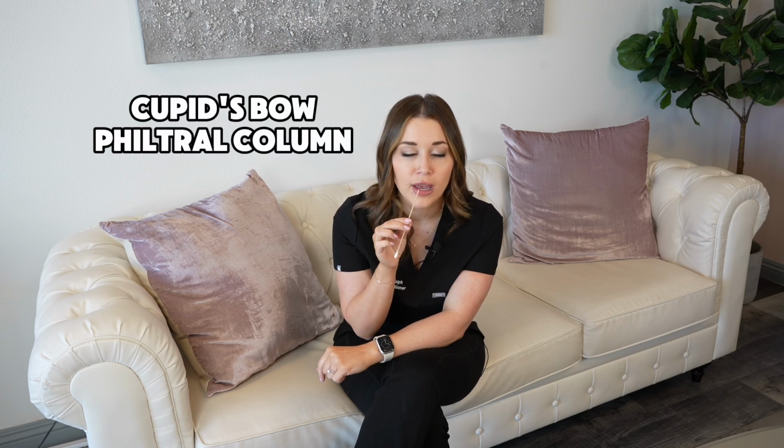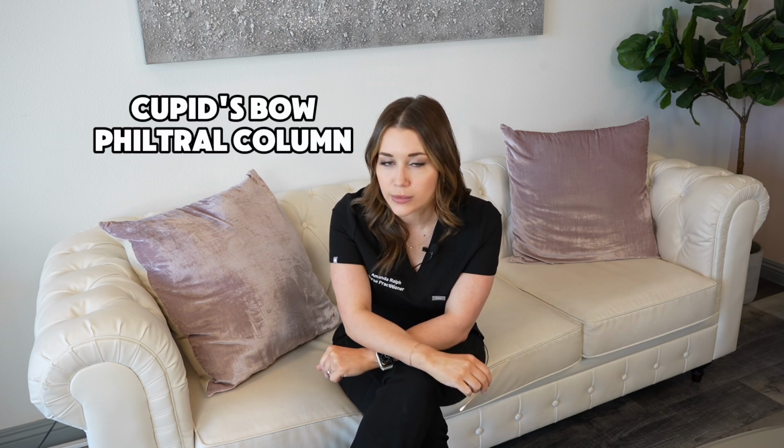A little bit above these lines that come from the top of your Cupid's bow, which is another term, forward, these are called philtral columns. So that's another area that you may not fully know if you're not into aesthetics. So just lots of terms to keep up with.